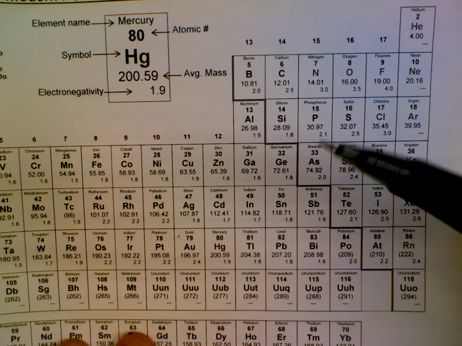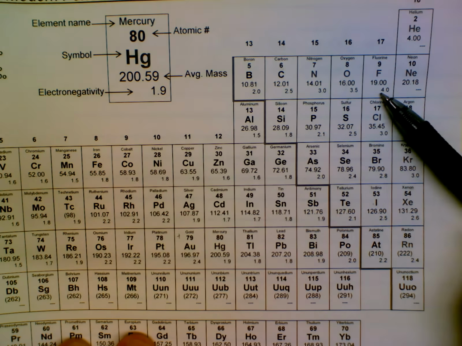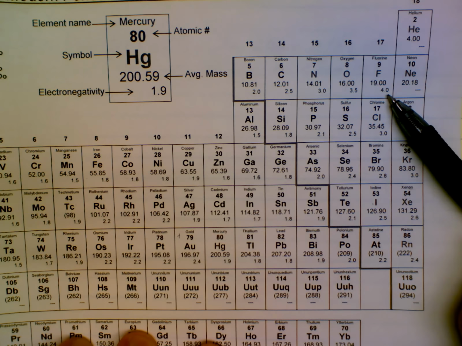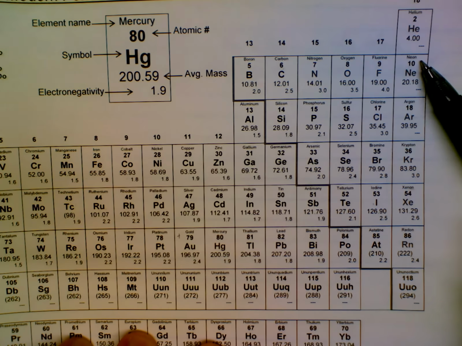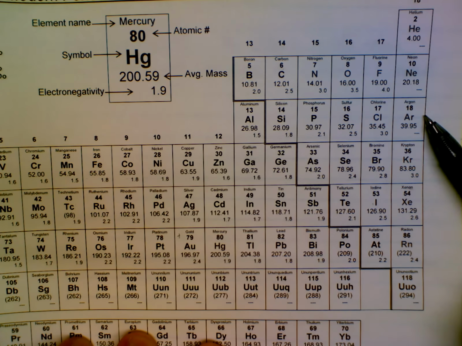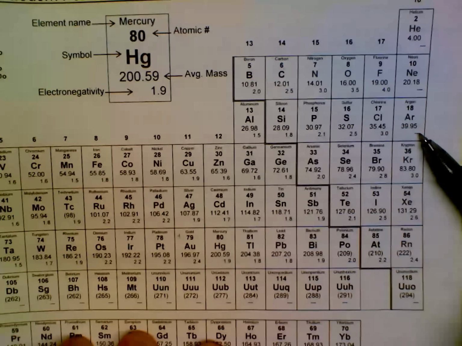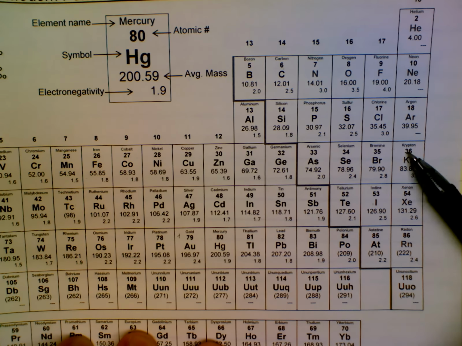Here we see fluorine has an electronegativity of 4, and that will be the highest electronegativity. And these other ones are the noble gases. The noble gases don't form chemical bonds very easily, at least the top 3 here, so they don't have an electronegativity because they don't form a bond in the first place. But the rest of these do.